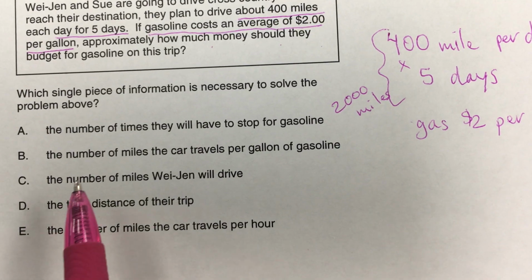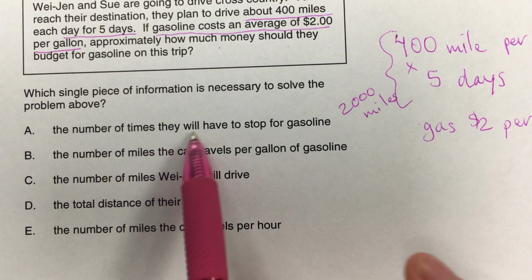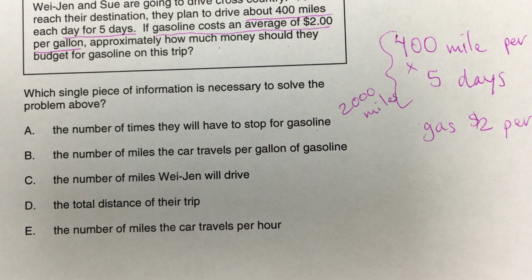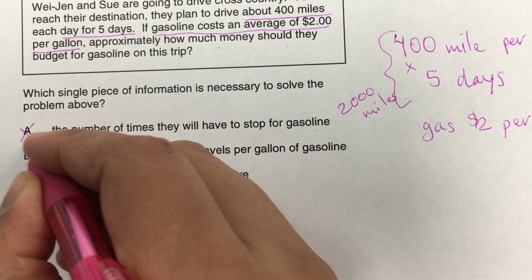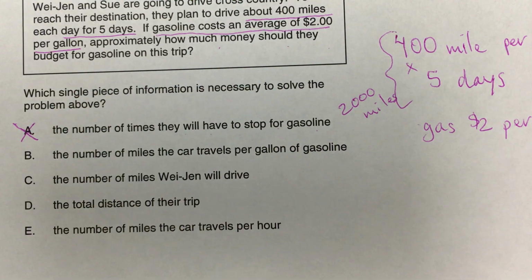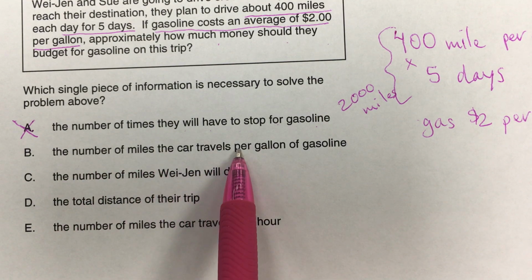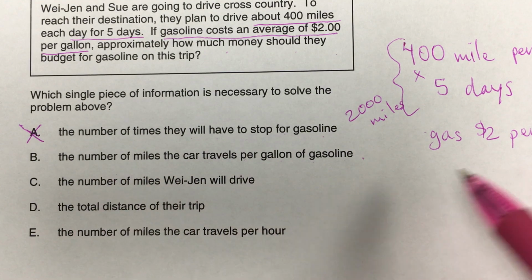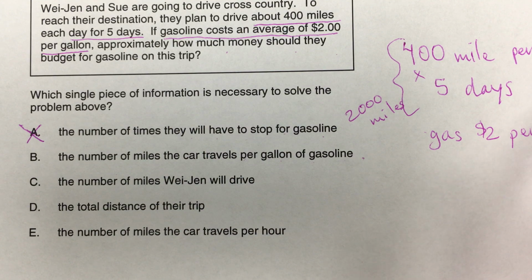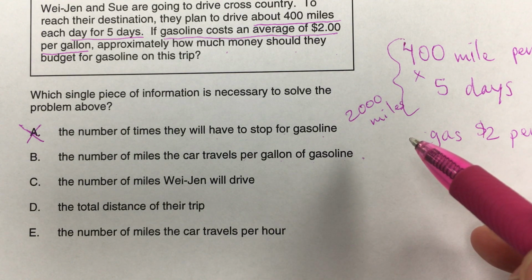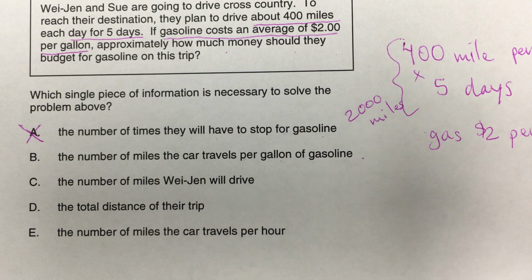So let's read the possibilities here. It says the number of times they will have to stop for gasoline. That doesn't really matter because it doesn't have to do with the times that they're going to stop. The number of miles the car travels per gallon of gasoline. Why? Because we need to know how many miles each gallon gives me. For example, if for 1 gallon you are able to drive 20 miles, let's say, some give 15, some give 20, 18.